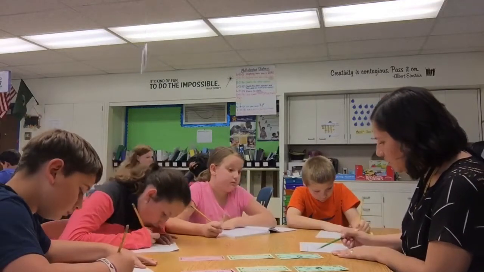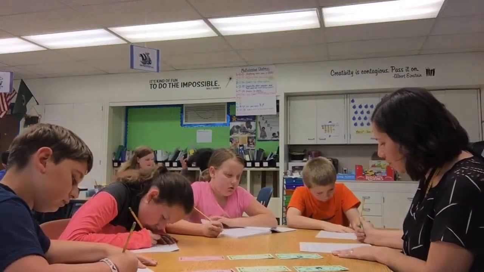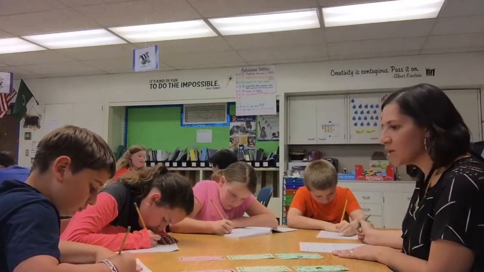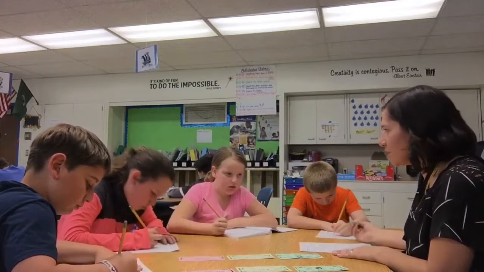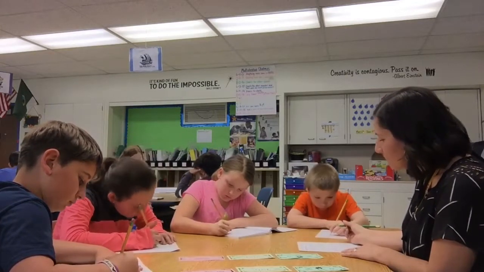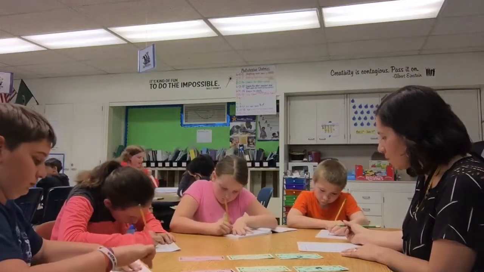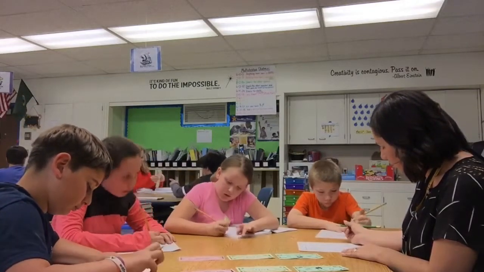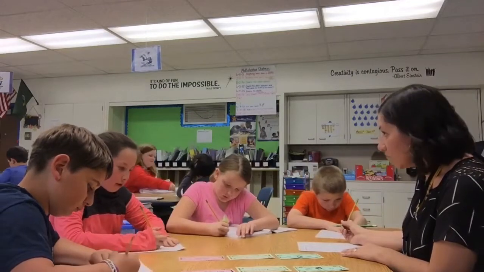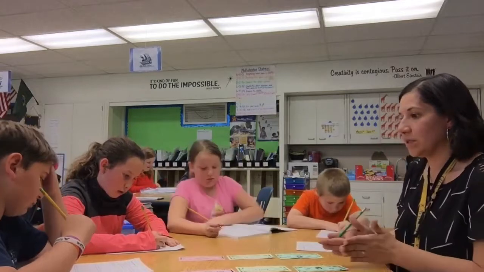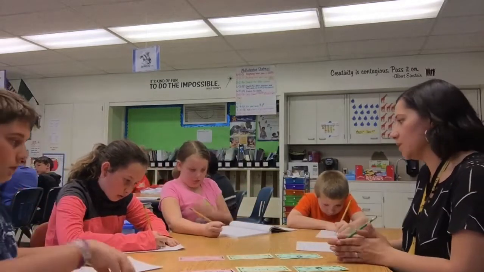Now, another thing I noticed in the directions here, it said use numbers, labeled sketches, or words to model each problem. Just to make sure I get full points on this, I'm kind of going to draw a sketch too. Each. Make sure you put each, because we want to be specific and say each kid got 26, not all the kids.